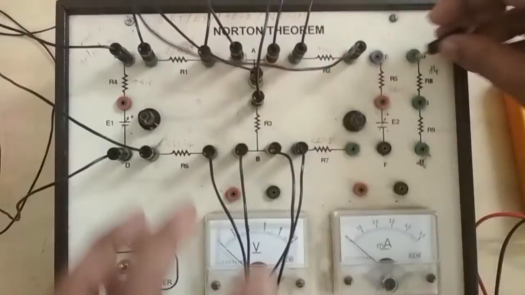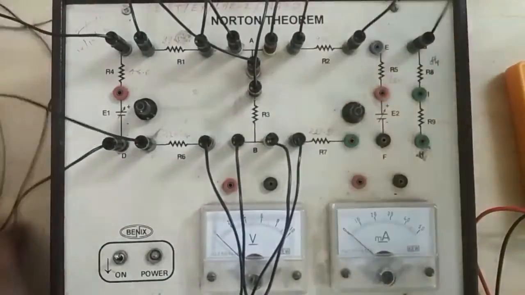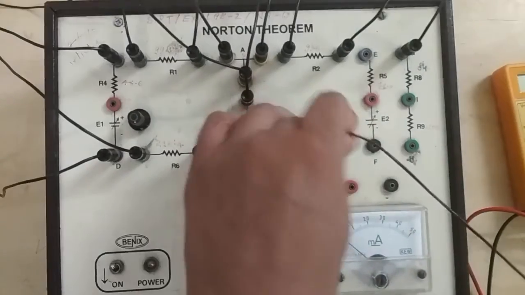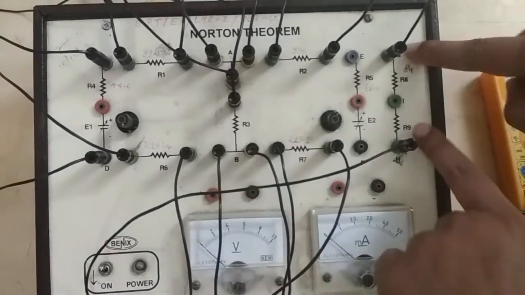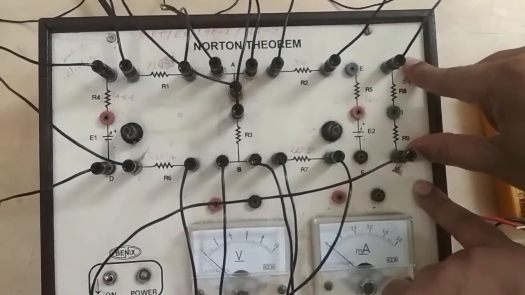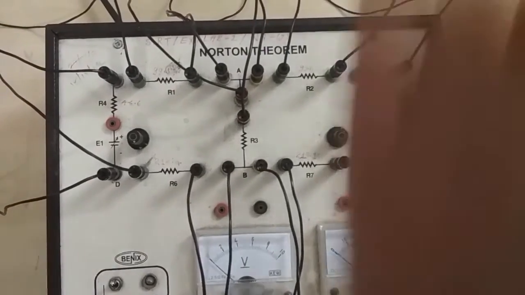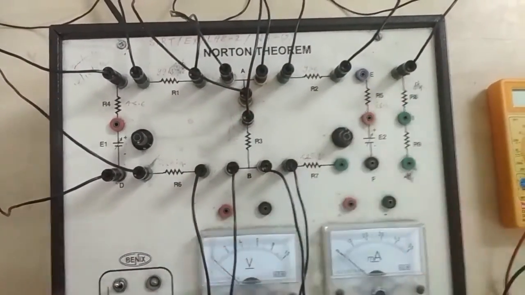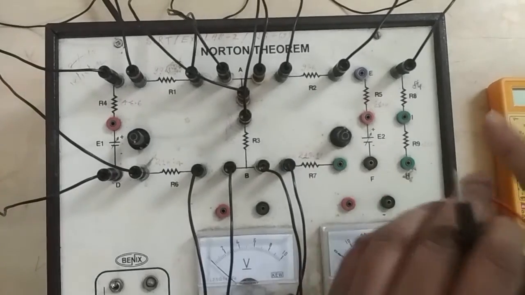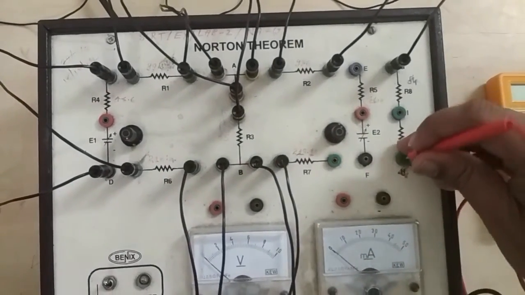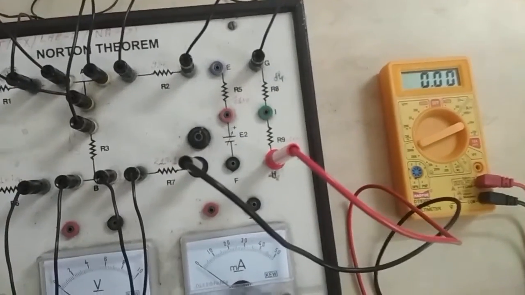For calculating the actual load current, just connect the load terminal with the main circuit like this. Now for calculating the current for this load terminal, remove these two terminals, connect the positive lead here, negative of this multimeter here, and supply on the circuit.